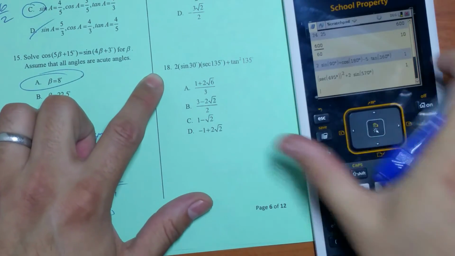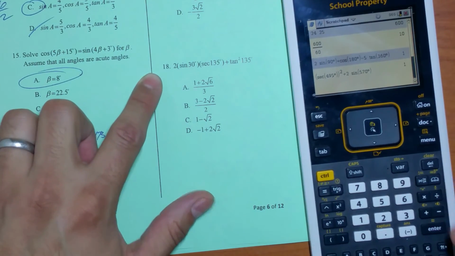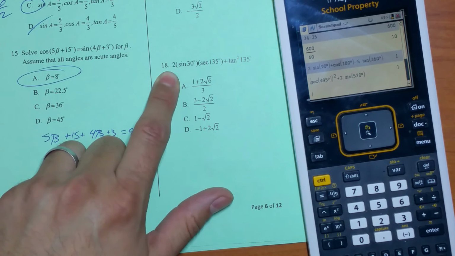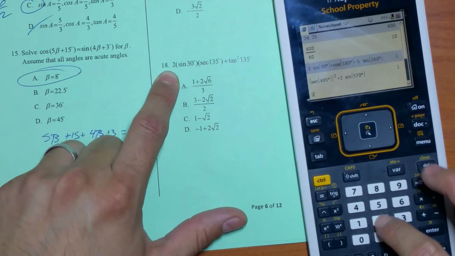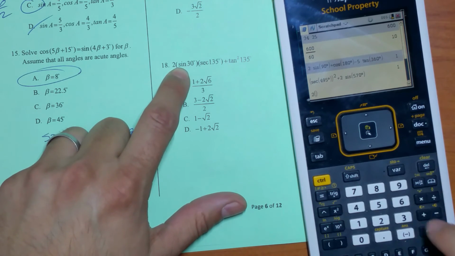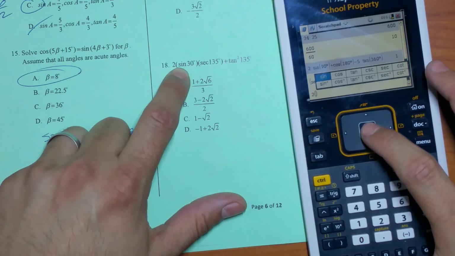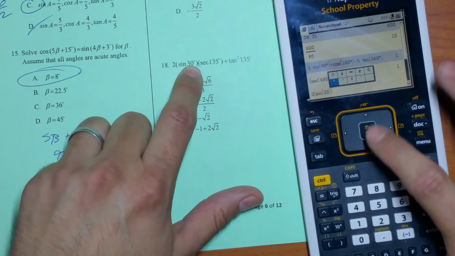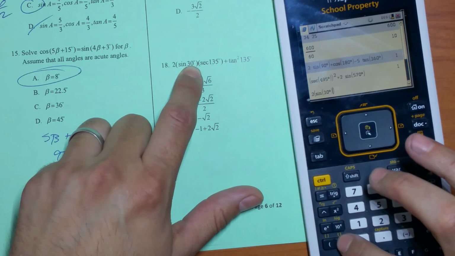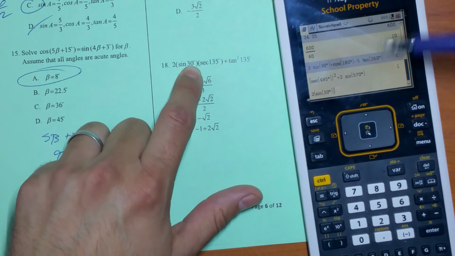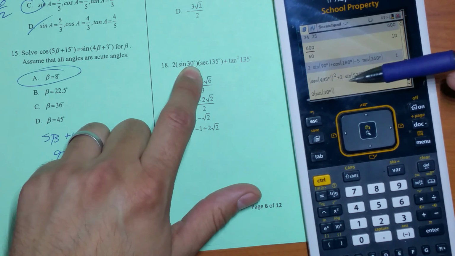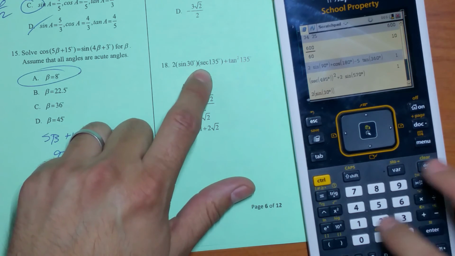We're going to get through 18 right now. This is going to be the last problem for this. So you have to enter it in like it says. So it's going to be 2 parentheses sine of 30 degrees. Now, close. That's important because you're closing the first sine, the first angle, and then closing all the sine together.